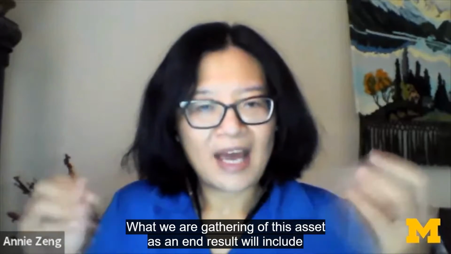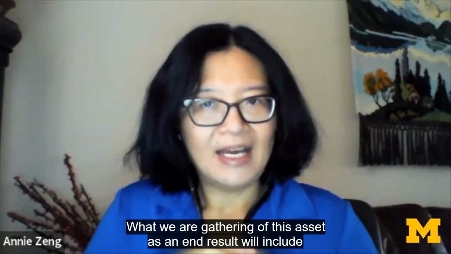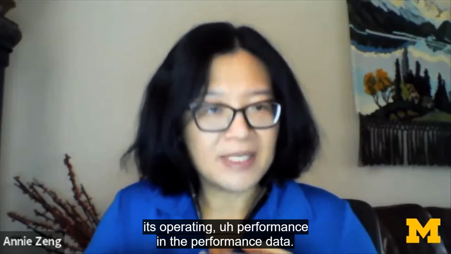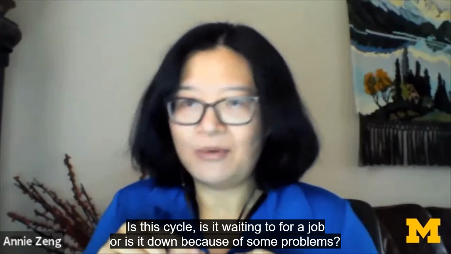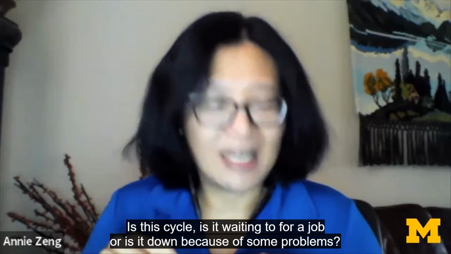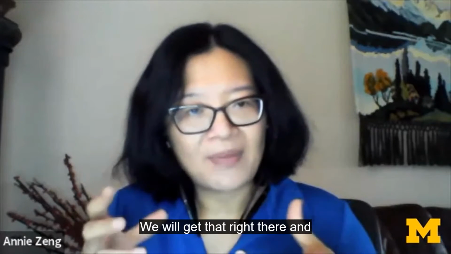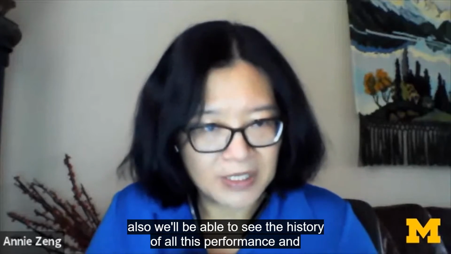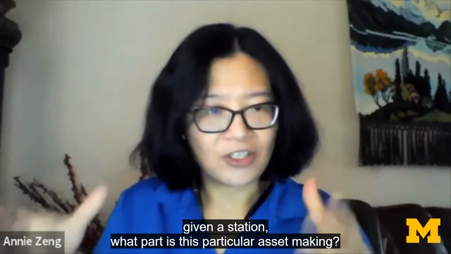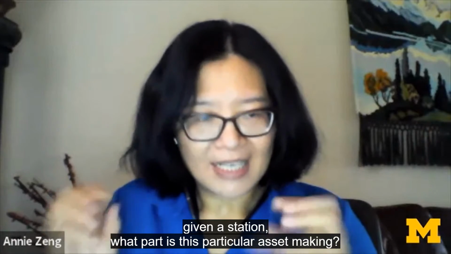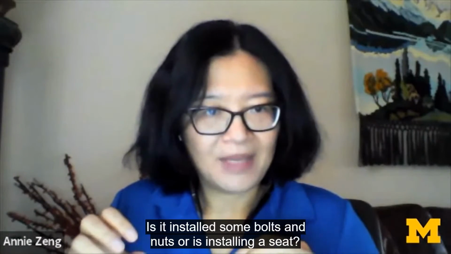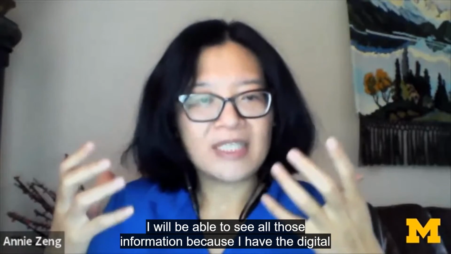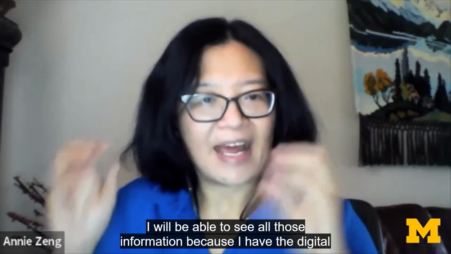What we are gathering of this asset as an end result will include its operating or performance data. Is it cycling? Is it waiting for a job? Or is it down because of some problems? We'll get that right there. And also, we'll be able to see the history of all this performance. And given a station, what part is this particular asset making? Is it installing some bolts and nuts, or is it installing a seat? I will be able to see all that information because I have the digital twin of it.